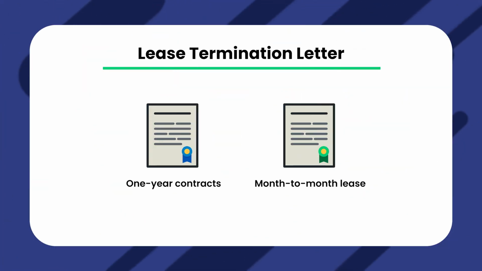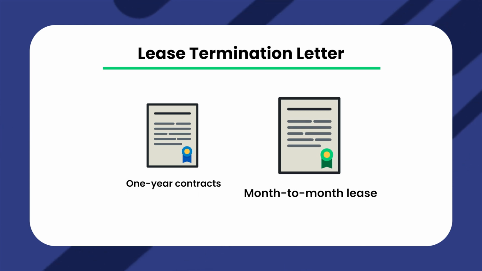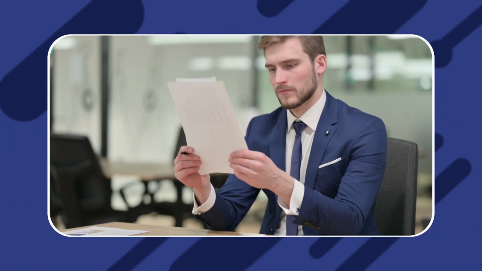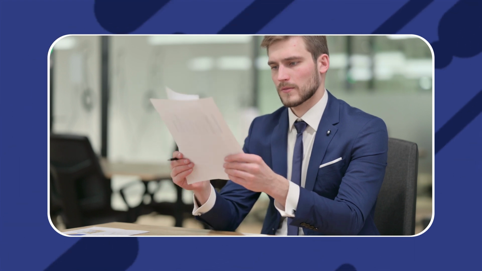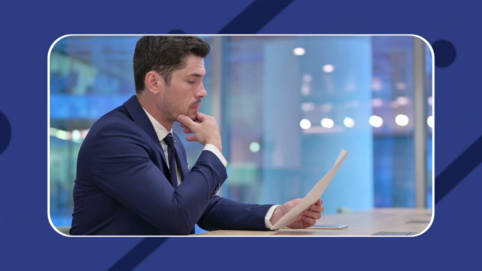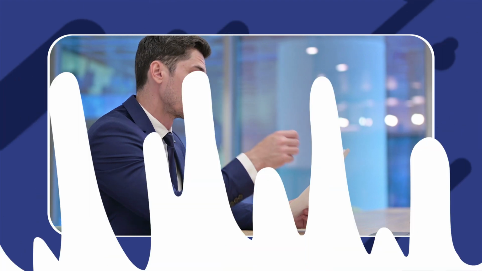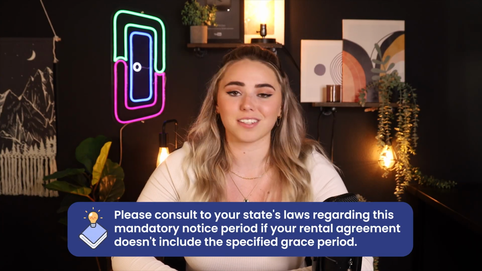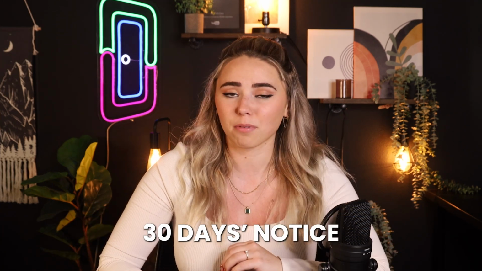You should first determine if your lease is a fixed or month-to-month contract so you can determine the type of lease letter to use. Landlords typically specify a grace period that renters must abide by before terminating month-to-month contracts, often between 30, 60, or 90 days. You can consult your state laws regarding this mandatory notice period if your rental agreement does not include it. The majority of states do require that tenants give their landlord a 30-day notice before breaking the lease.